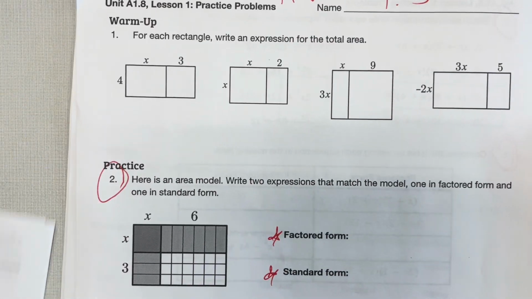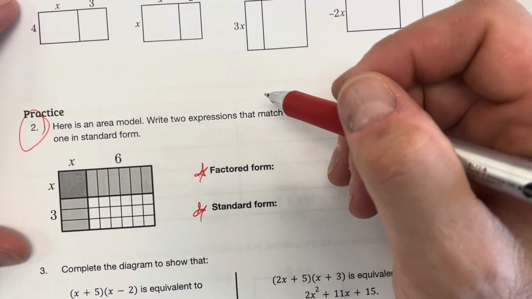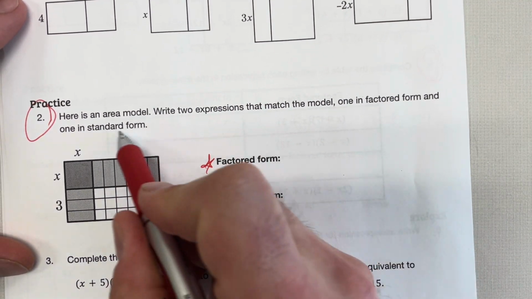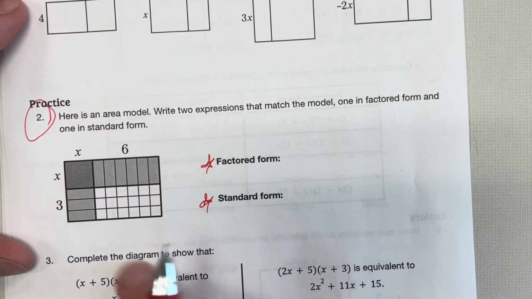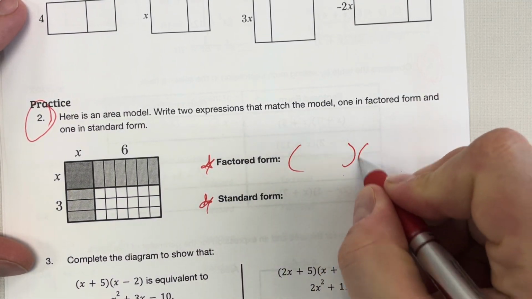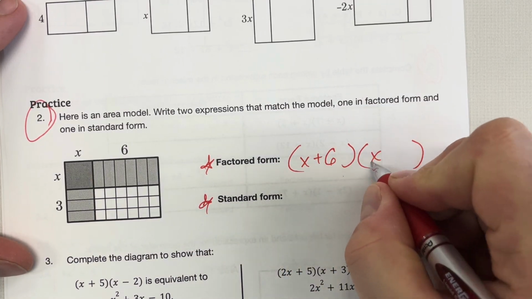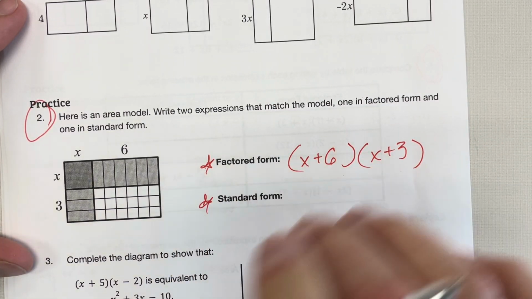All right, let's see what that looks like in the homework. 4.5 minutes in, here we go, starting this. Based on the information here, what is the factored form of this? The factored form looks like that, so it's the stuff on the outside. We would have an x plus 6 and an x plus 3. It doesn't matter which one we write first.